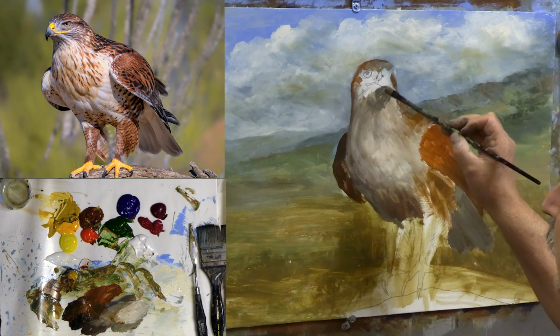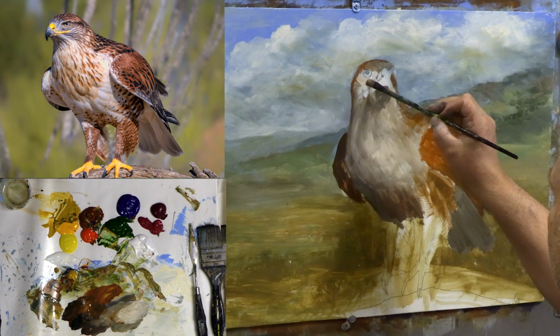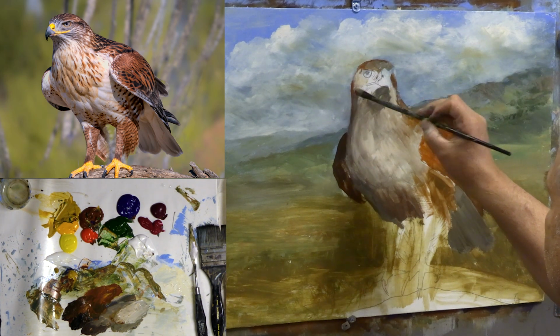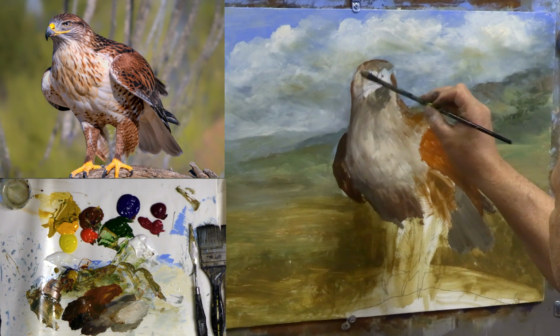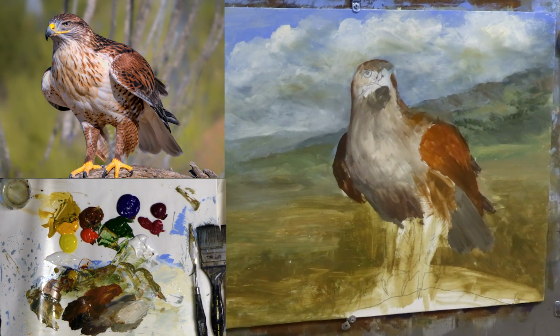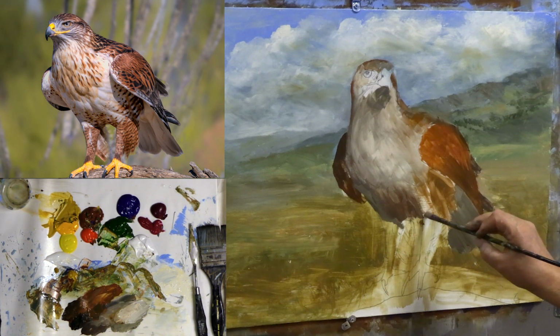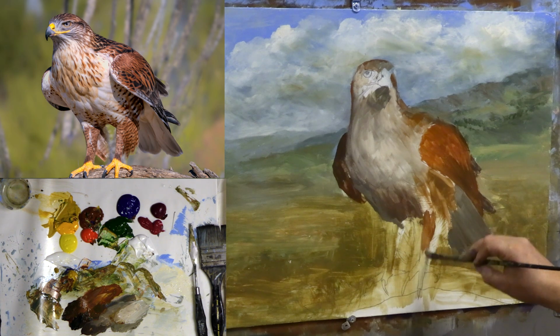Yeah, and we'll paint some of these lights up in here. He's going to get a lot of light around him here. That works. But we'll get some of this color coming down here. Smaller little bits.